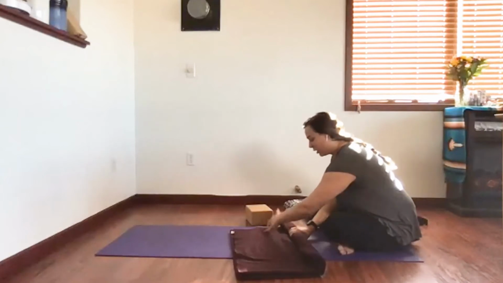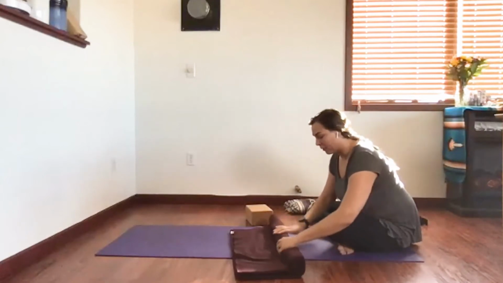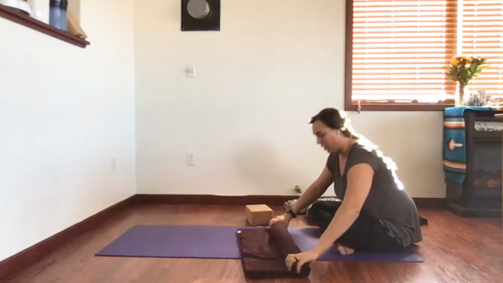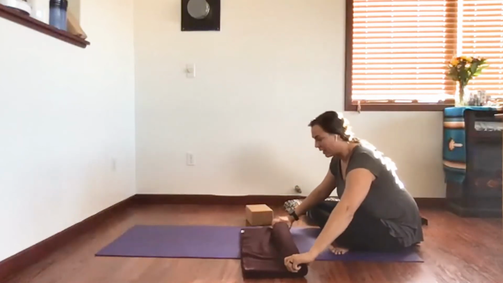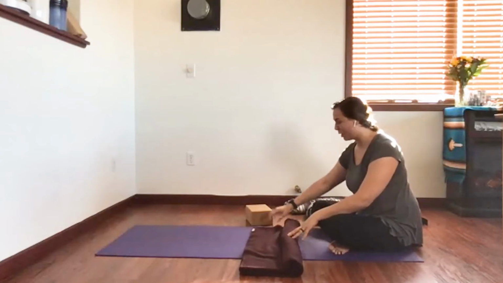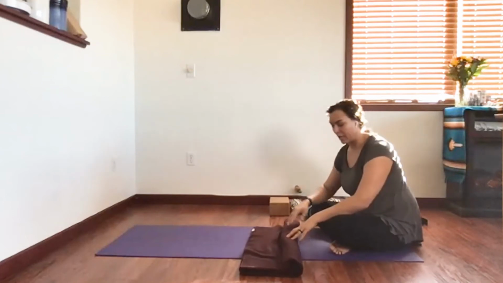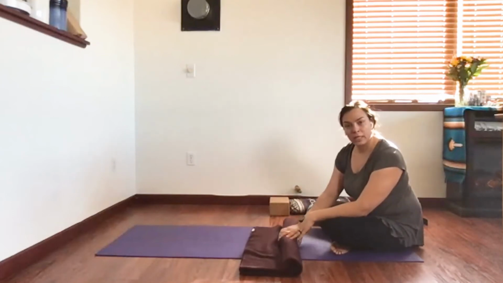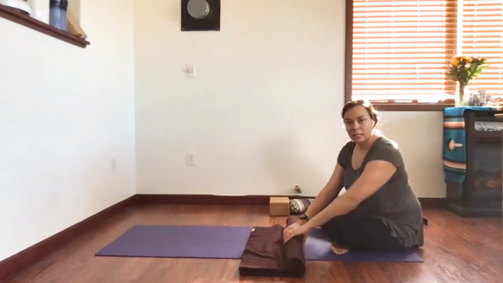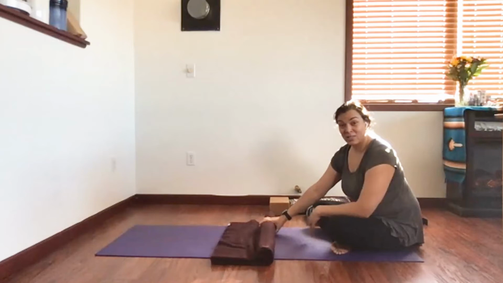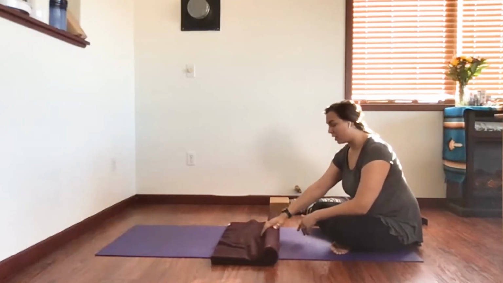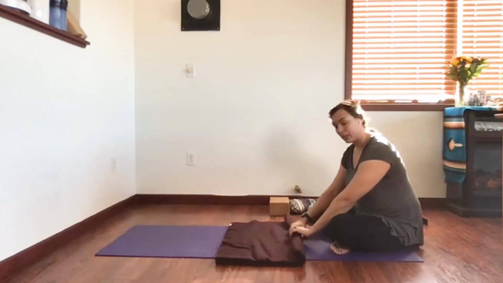Now, I had mentioned that we're going to be pretty mindful of the support that we put underneath our neck. If you feel pretty comfortable in the neck today, or maybe you've even practiced putting a rolled blanket underneath your head before, then rolling it about halfway is probably going to be sufficient. If your neck is quite tense, or maybe even is tender to the touch, you won't really need to roll it that much.